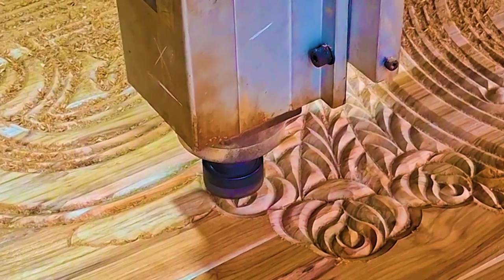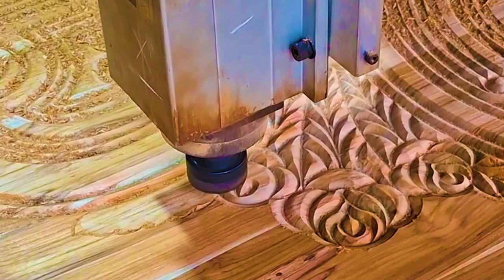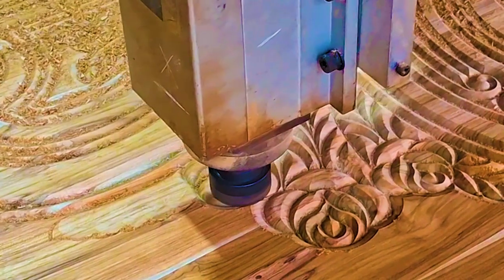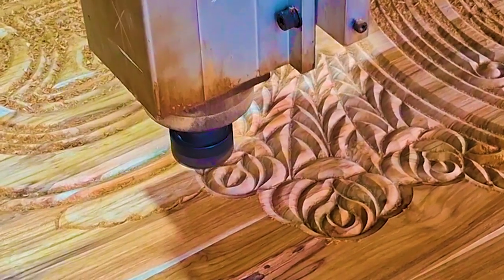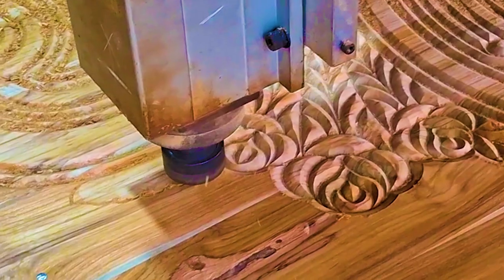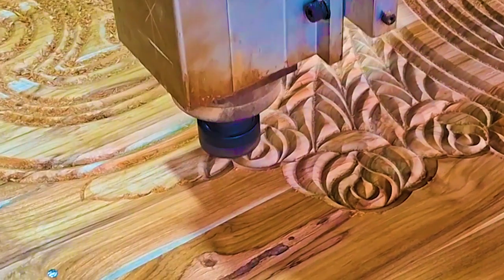The color of the wood is also changing slightly at this stage, as heat is generated by the friction of the machine's spinning tool, which gives it a light brown tone. This color also often adds depth to the wood's design.